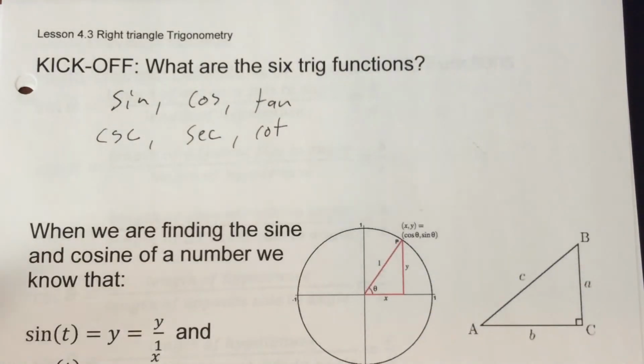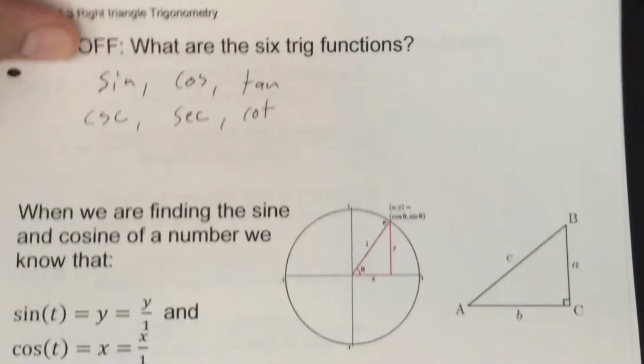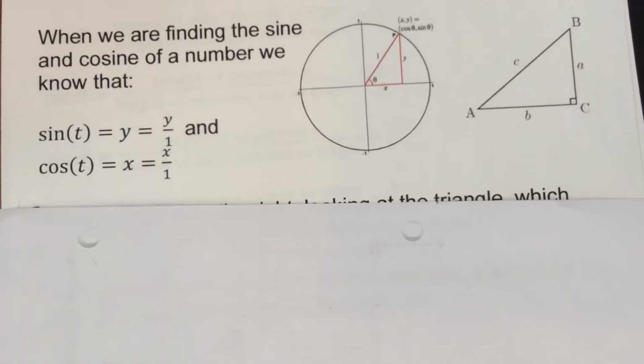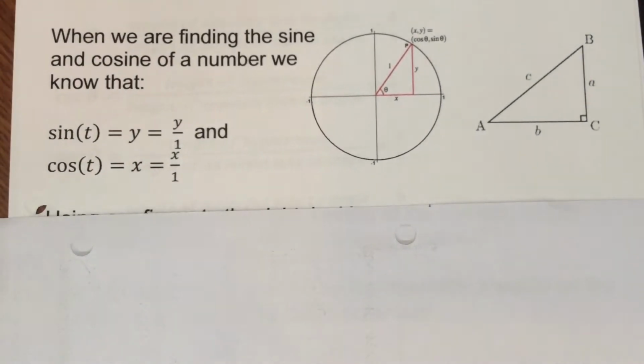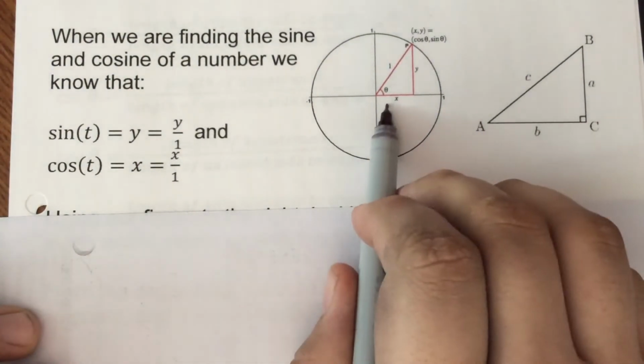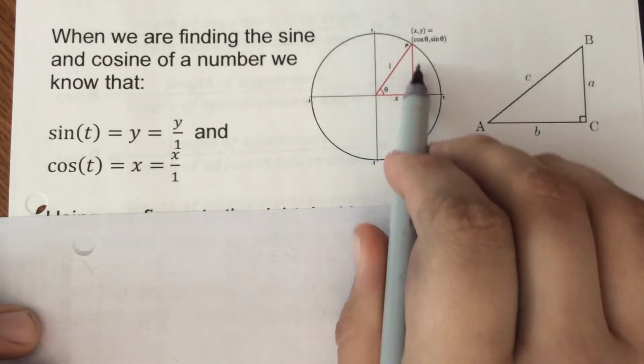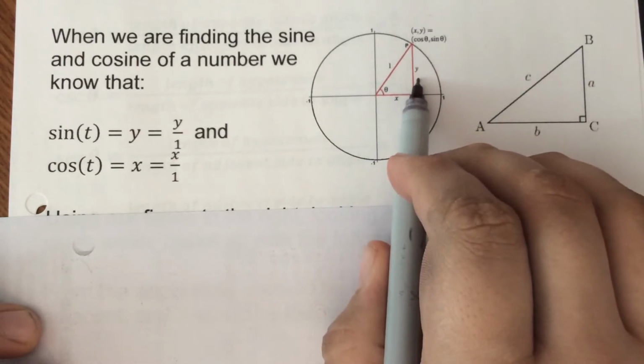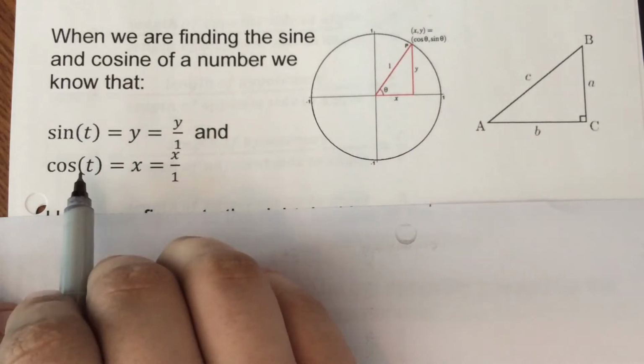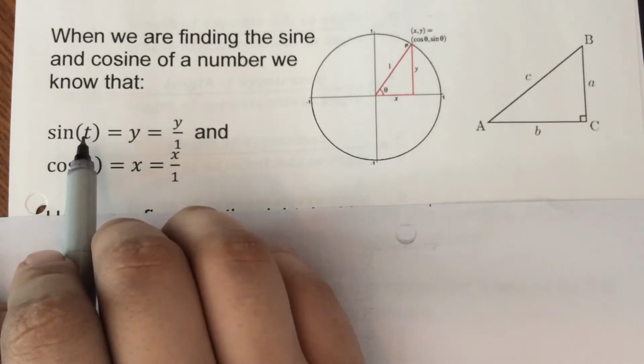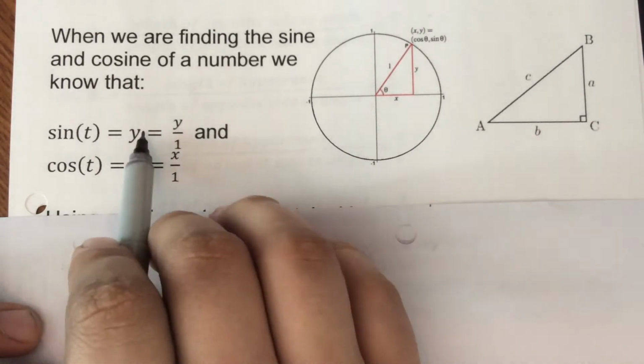So if you think back to the last lesson, when we were finding, say, sine and cosine, we could use that unit circle, with x being the horizontal, so the adjacent side, and y being the vertical, the opposite side, and we did sine of t, cosine of t, which was y and x.